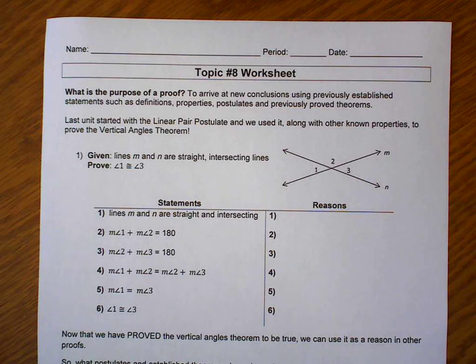So Topic 8, if you check on your unit plans, it says that Topic 8 is geometric proofs involving parallel lines. So we should already be familiar with some geometric proofs. Now we're going to implement what we know about geometric proofs into Unit 3, which is involving parallel lines.